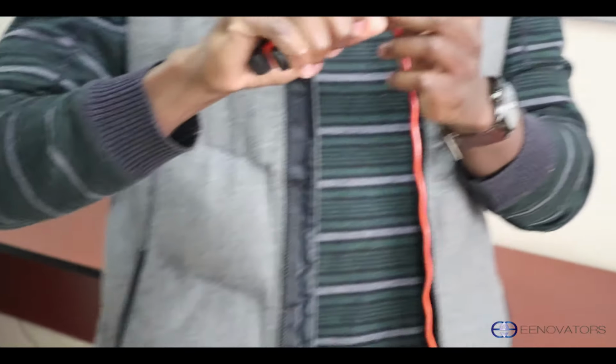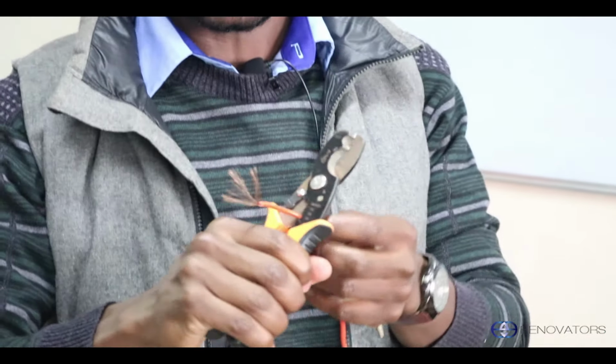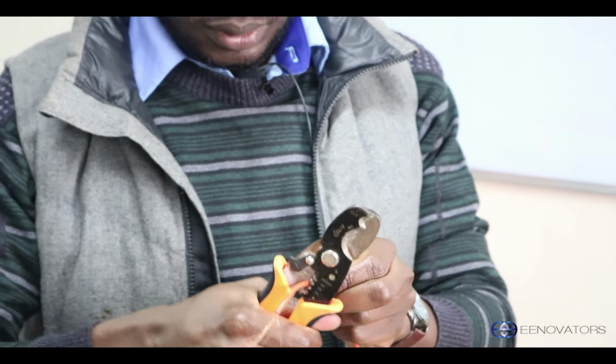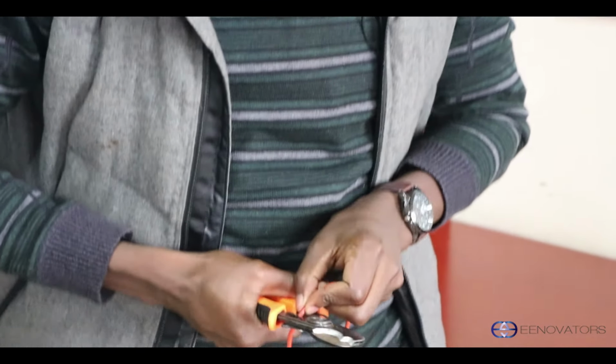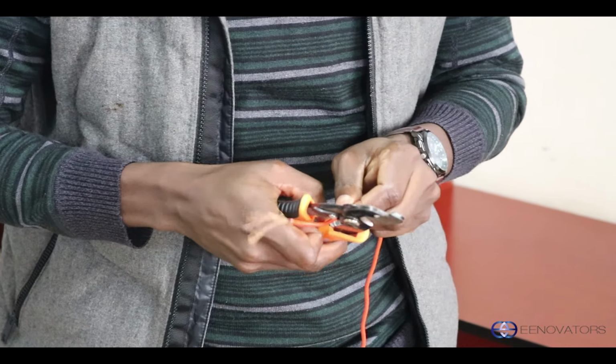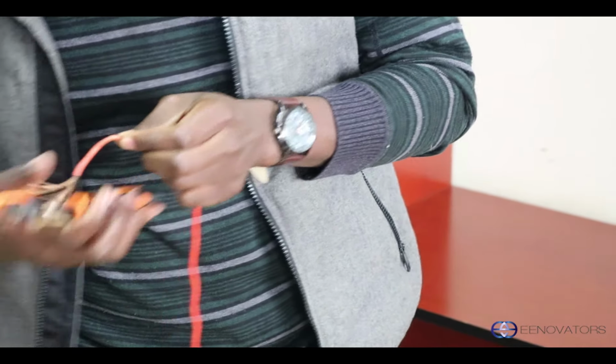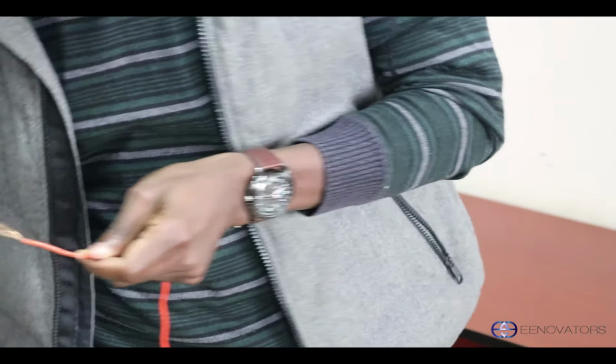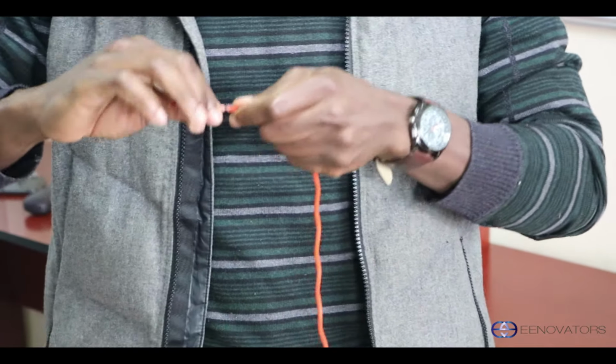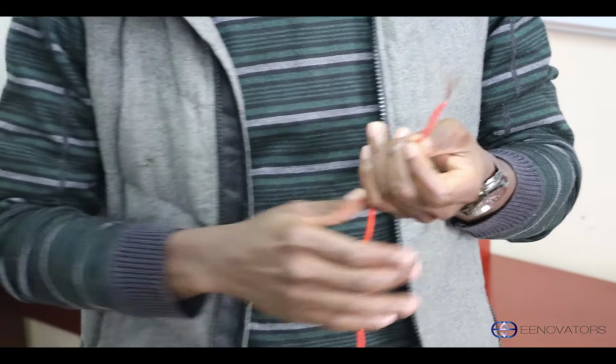I can see this one fits perfectly for this size of cable. Once you have removed that, you can pull it using your hand.